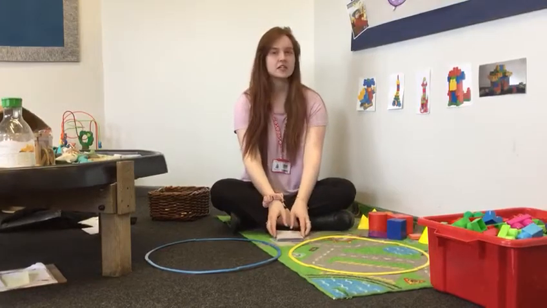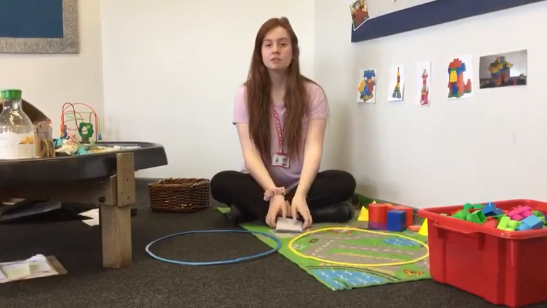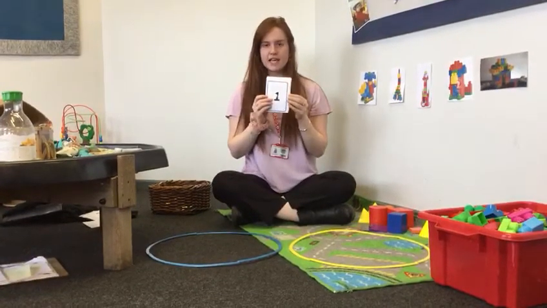Today we are going to be learning about 2D and 3D shapes, but first we're going to have a look at some numbers. What number is this?